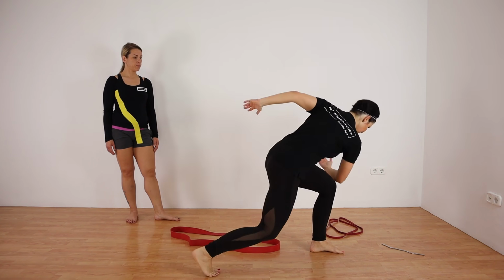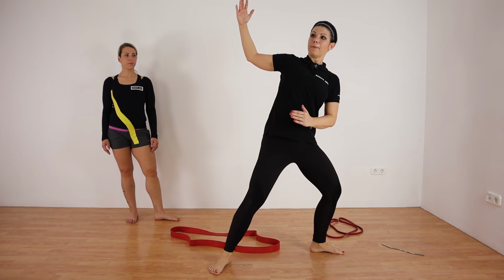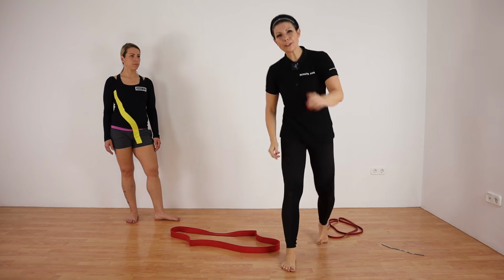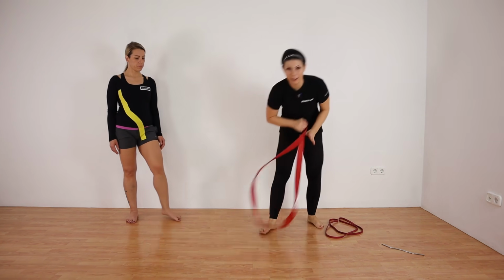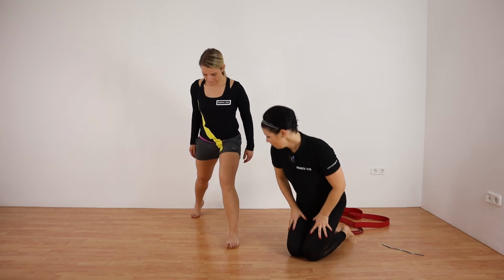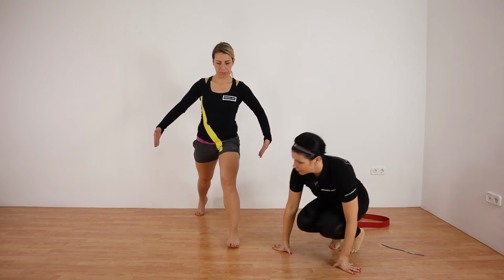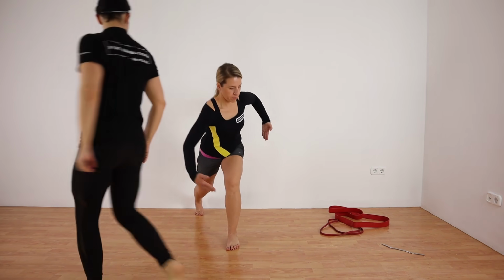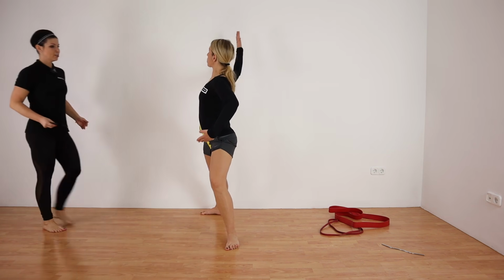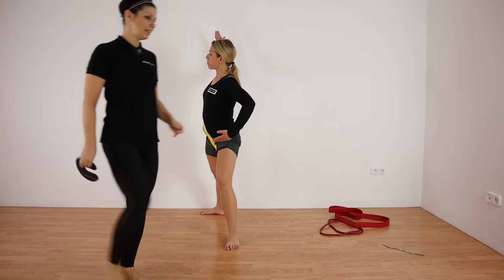So I'm getting in and coming back up. Getting in and coming back up. And that's a pretty interesting point in the entire rehabilitation. Let's see how she does. So I ask her to get in slowly and go back up as much as she can. Perfect, that was pretty good.